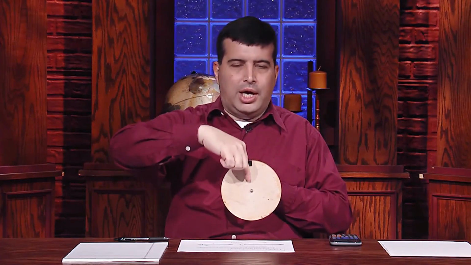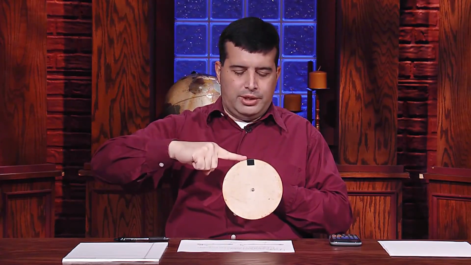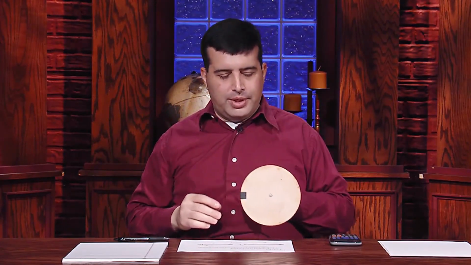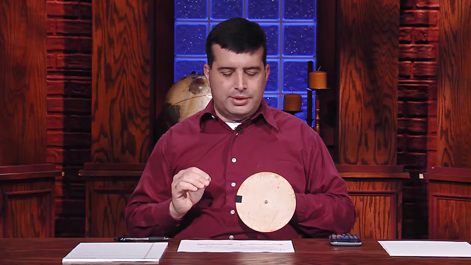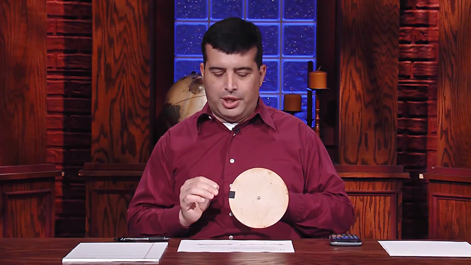So I have to apply some force perpendicular to the line towards the pivot. So in this direction, for example. So torque depends on three things: force, where you apply the force, and the direction in which you apply the force. Now we'll give you an equation to calculate torque.